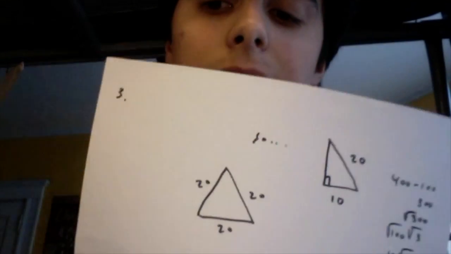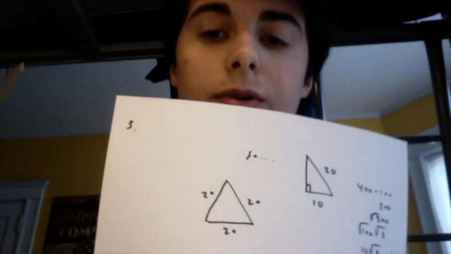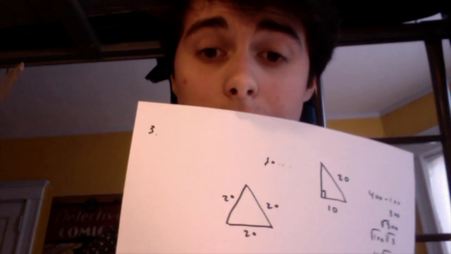Then you multiply it by 10, so you have 100 root 3. And normally you would divide by 2, but since that's half of the triangle, the area of the equilateral triangle is 100 root 3 units squared.